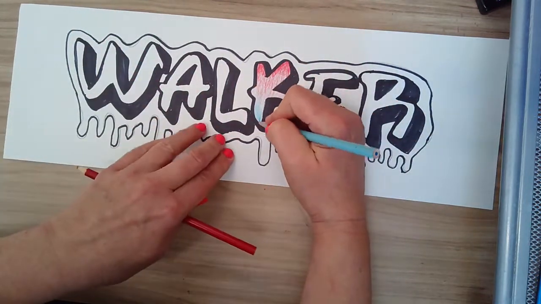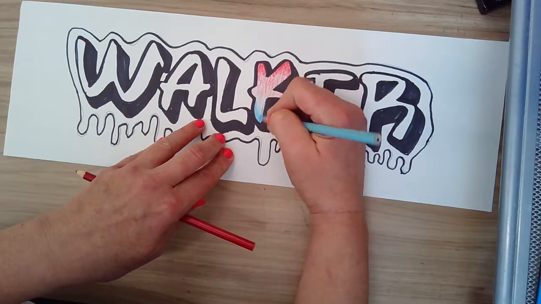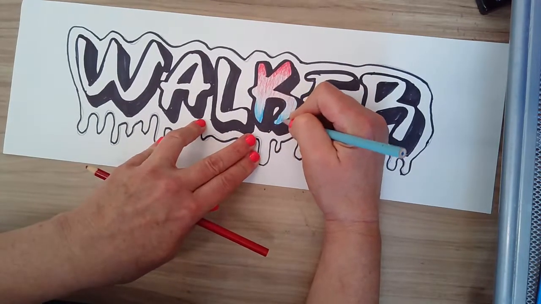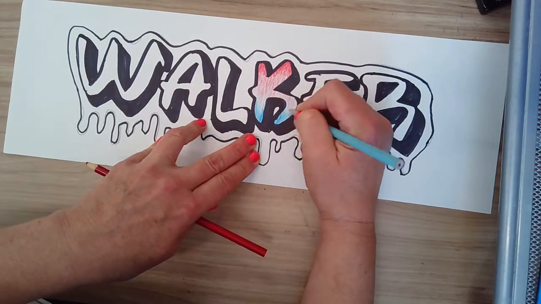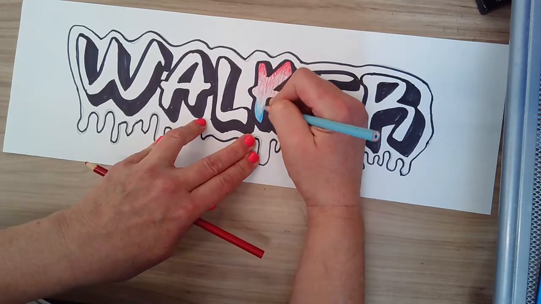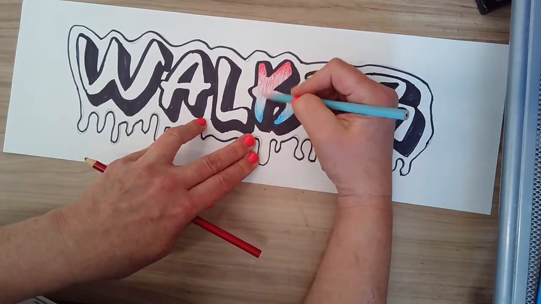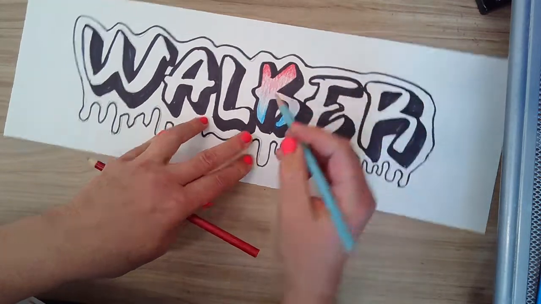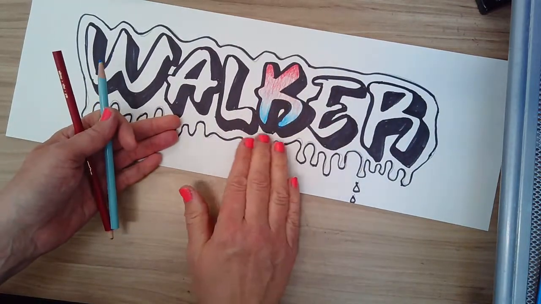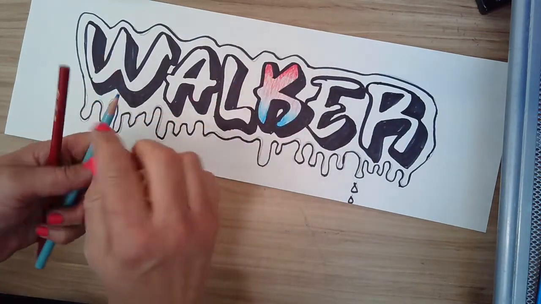And then I'm going to press harder on my blue. So I'm going back and forth here, pressing harder at the bottom because I want it to look like it goes from dark blue to lighter blue and then fades into a lavendery color right here in the middle. You could leave that white in the middle and make it look like it fades to white and then goes back to another color.